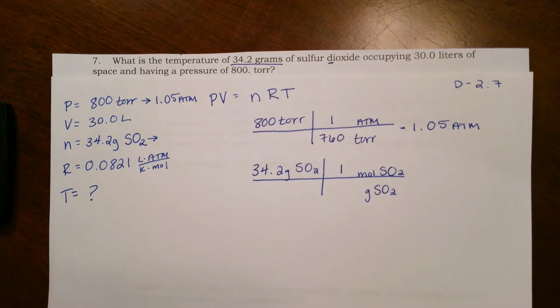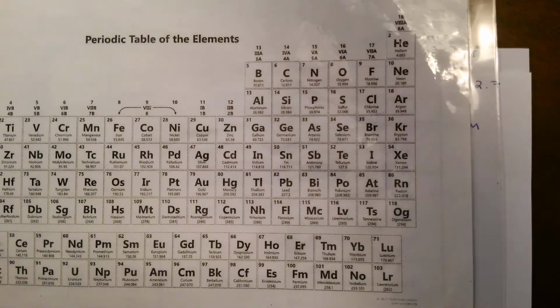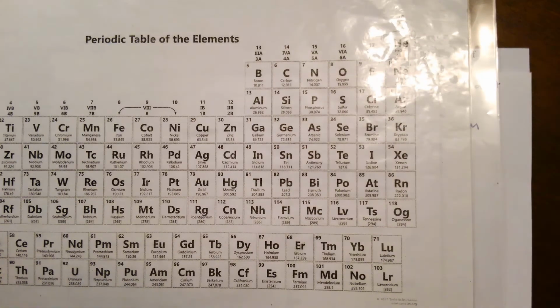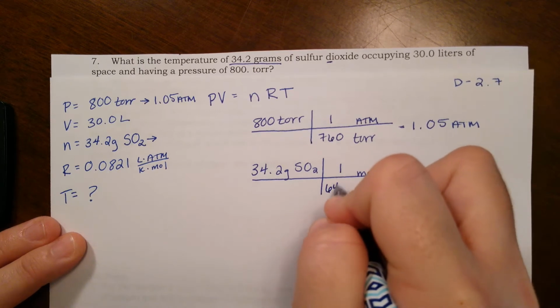And then we find the molar mass of sulfur dioxide. So we check our periodic table, and we see sulfur is 32.0, we can round it to 7. So 32.07 plus 2 oxygens, each with a molar mass of 16, and we get the molar mass of sulfur dioxide to be 64.07.